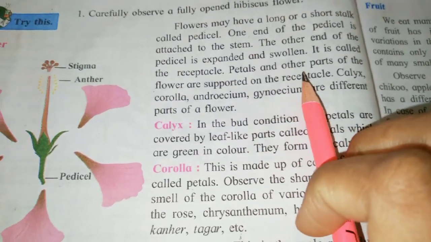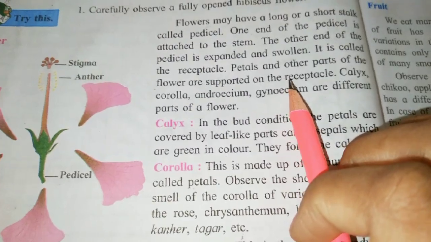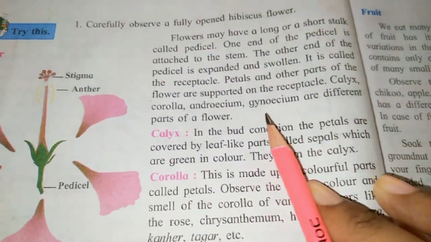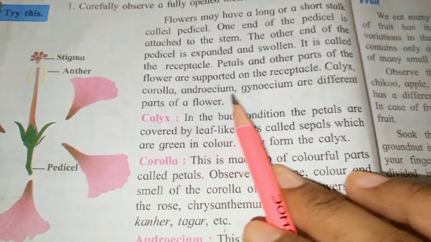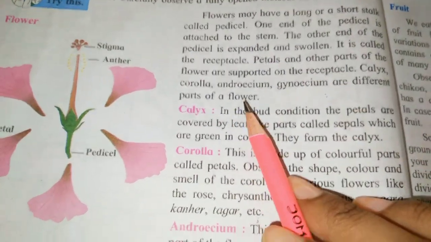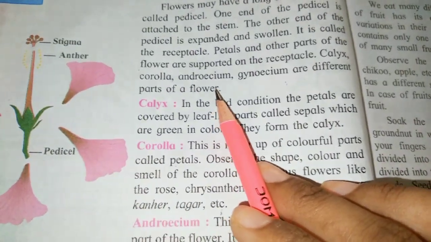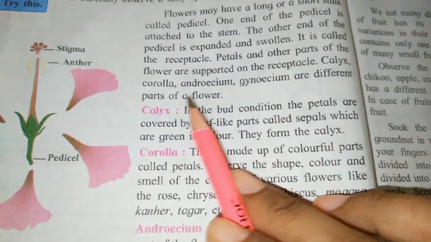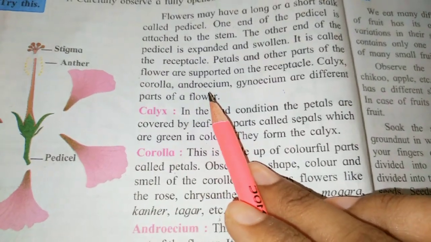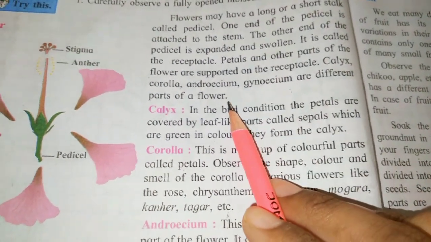Petals and other parts of the flower are supported on the receptacle. Calyx, corolla, androecium, gynoecium are different parts of a flower. What are the different parts of a flower? Calyx, corolla, androecium, gynoecium are different parts of a flower.